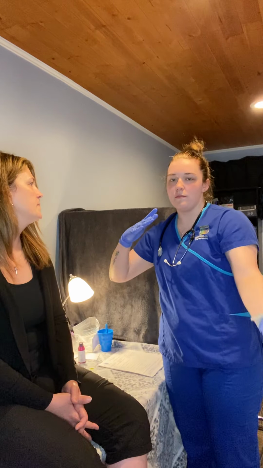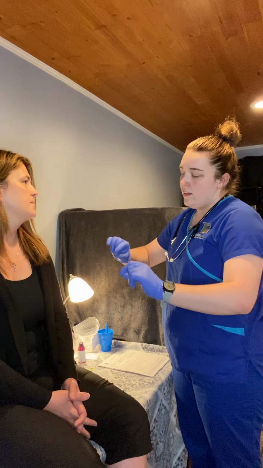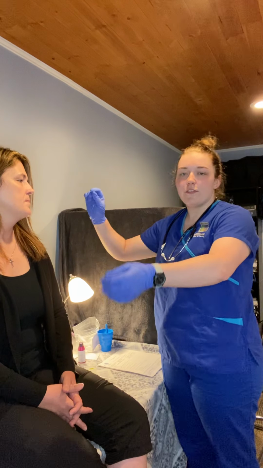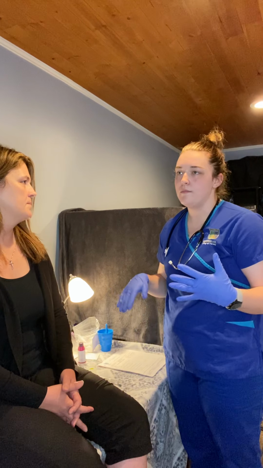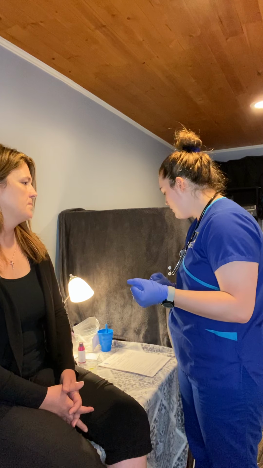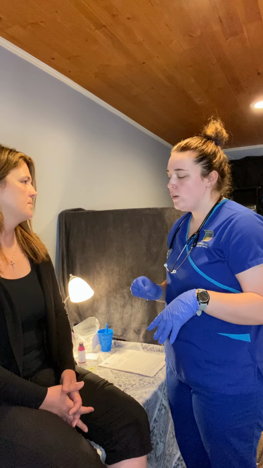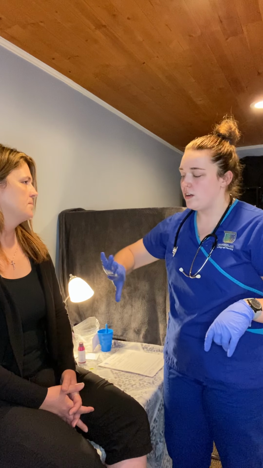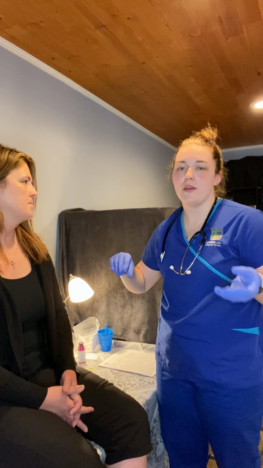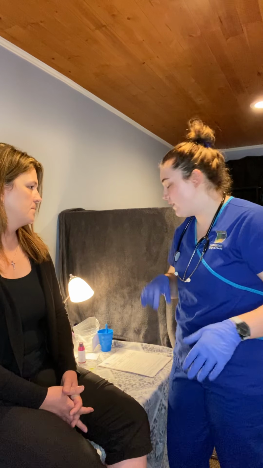So then I would normally lay the patient down or sit them back, and then I would lift their shirt to expose the abdomen. Then I would assess the site for any lesions or trauma or inflammation or any bony prominences. I would also palpate the site to determine what angle I'm going to inject the needle at. I would inject it, in this case, at a 90-degree angle.